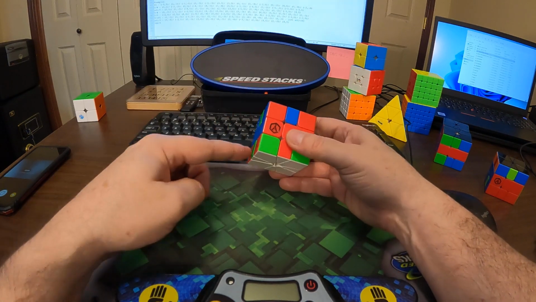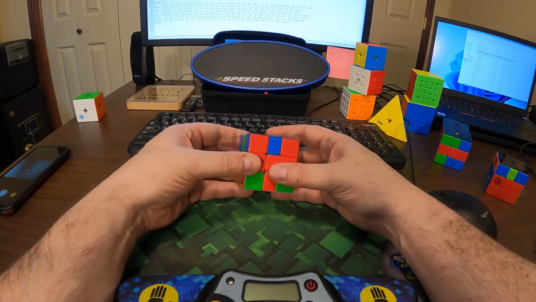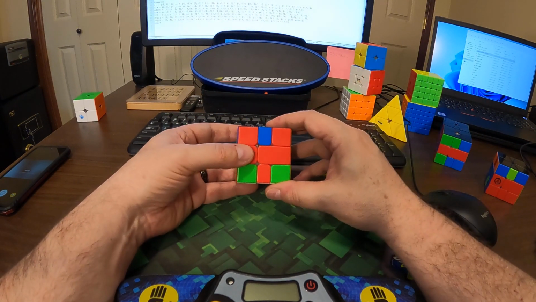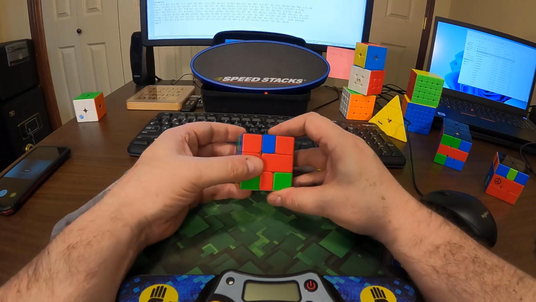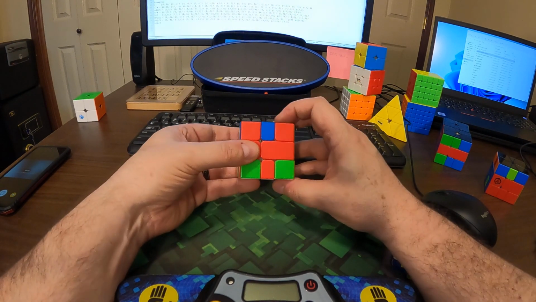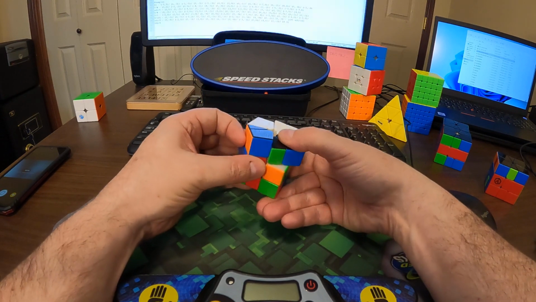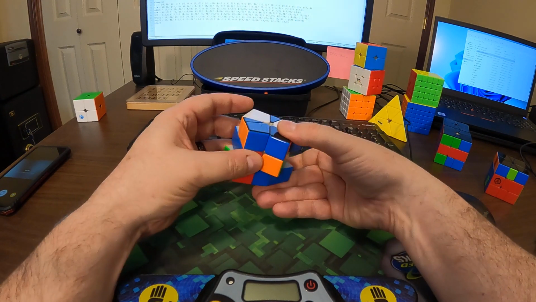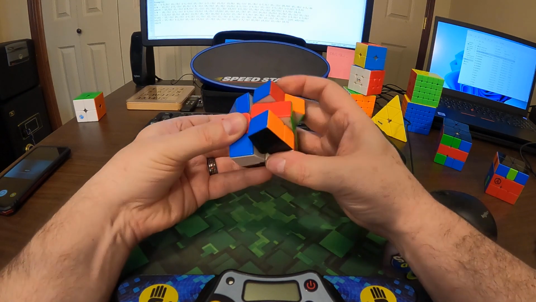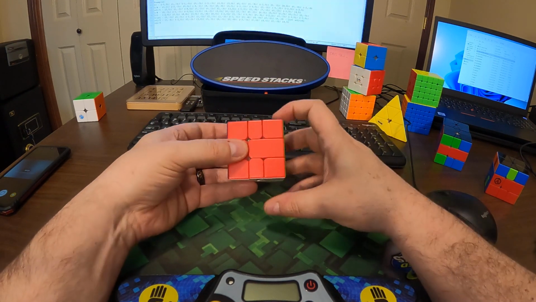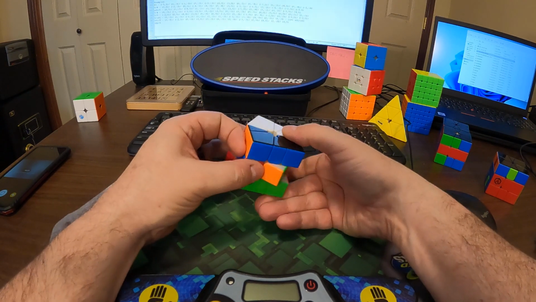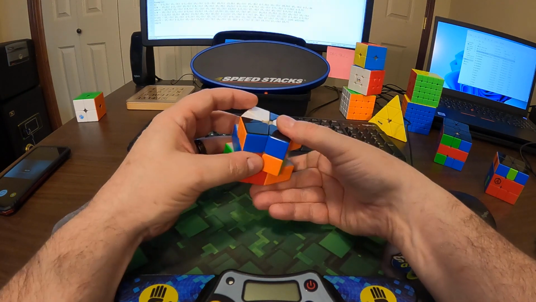1 is a mirror of 2. 3 is a mirror of 4. Okay, so to set up this 1, I just executed my number 2. Okay, so let's walk through what happens here. It's very simple. Look at that. Okay. So let's go into number 2.